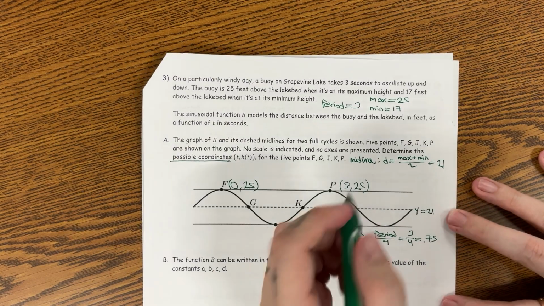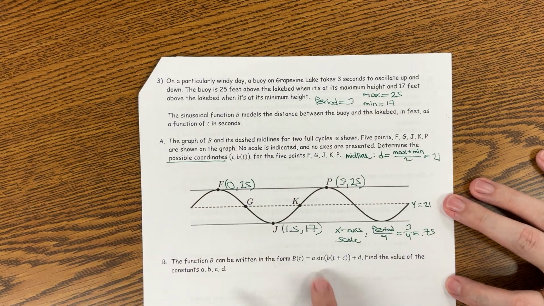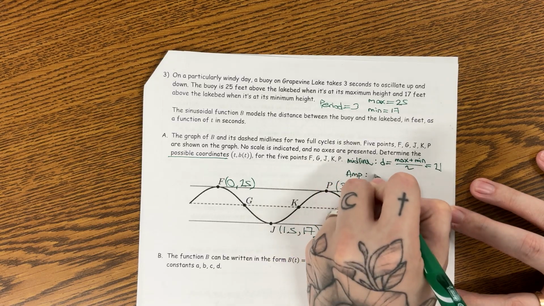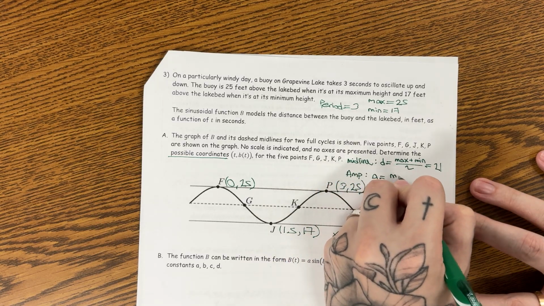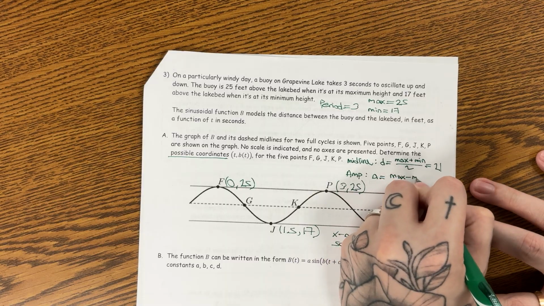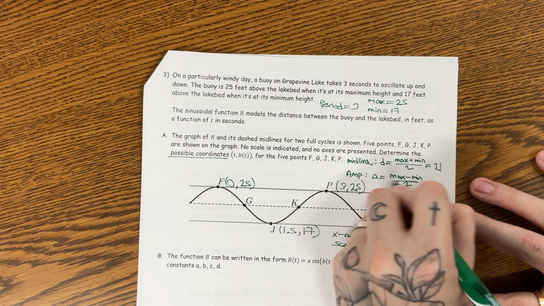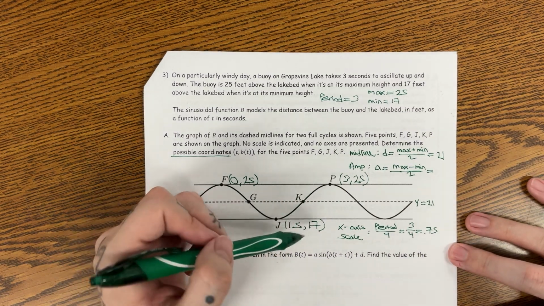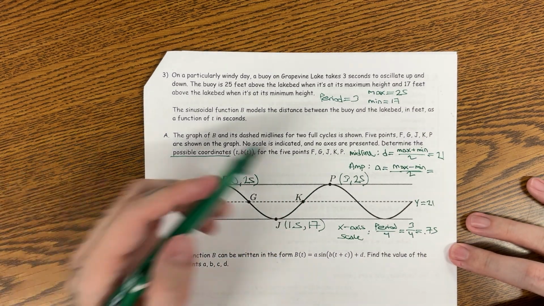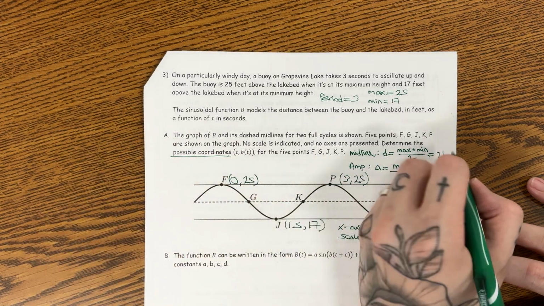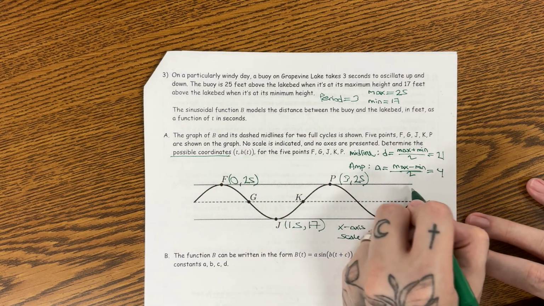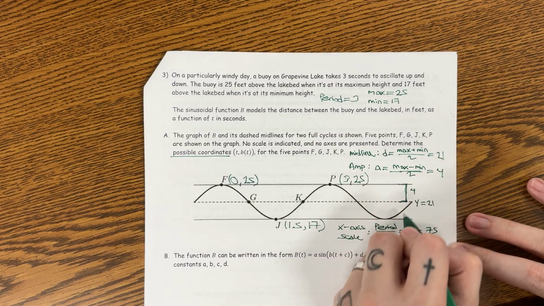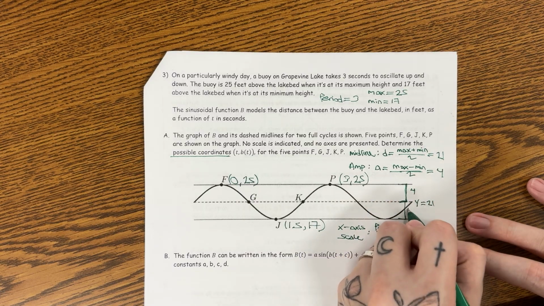And then I can also find the amplitude, because I'm going to need the amplitude for part B. So the amplitude, which is your A value, is going to be the max minus the min divided by 2. So to go from 17 to 25, that's going to be a value of 8, and then 8 divided by 2 is going to give me a value of 4. So I know my distance from the midline to the top is going to be 4, and the distance from the midline to the bottom is also going to be 4.